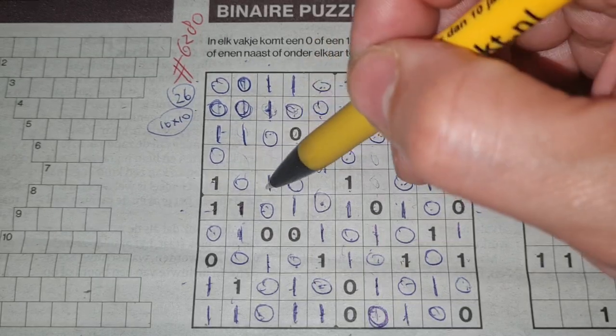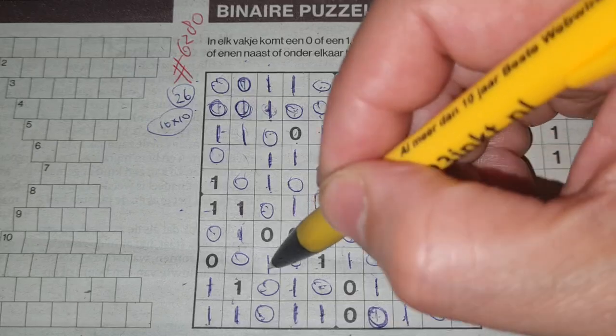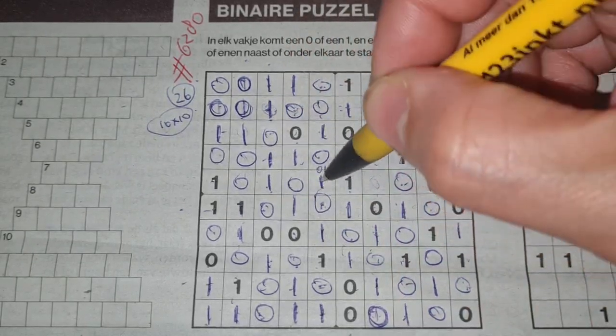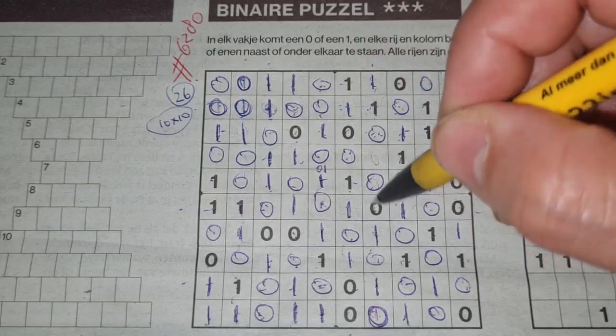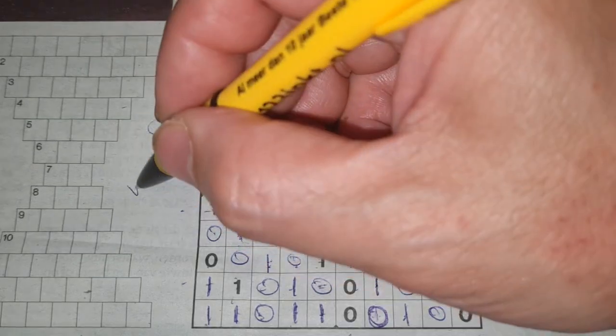1, 2, 3, 4, and this is number 5. 1, 2, 3, 4, 5. Yes. Double 1, here no, there no. Between two O's comes a 1. Double 1, here no, there no. And double O, here 1, there 1. Completed in 6 minutes without comparing.